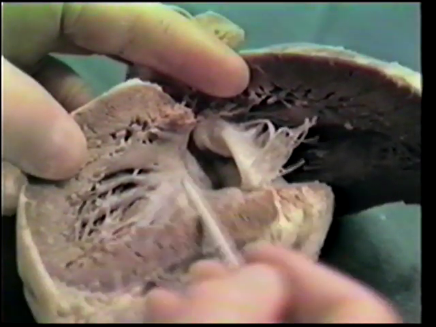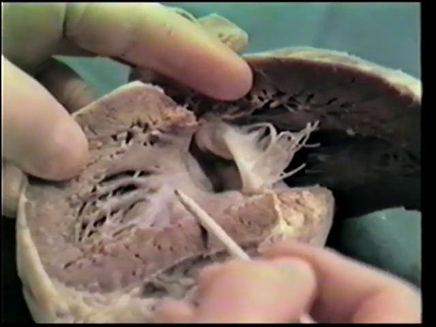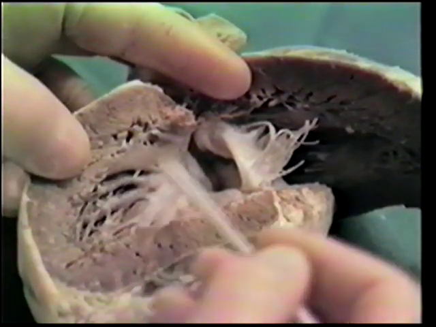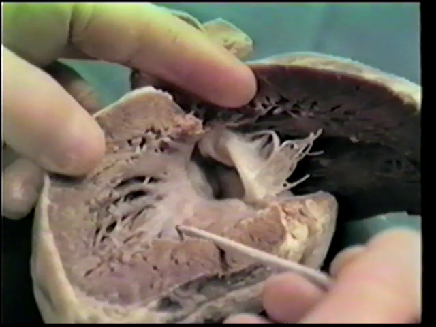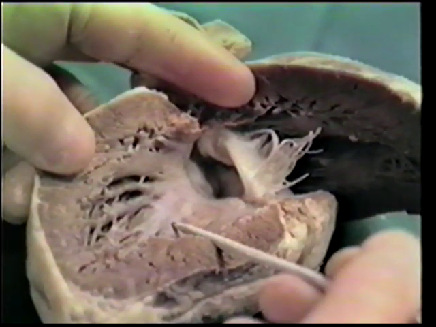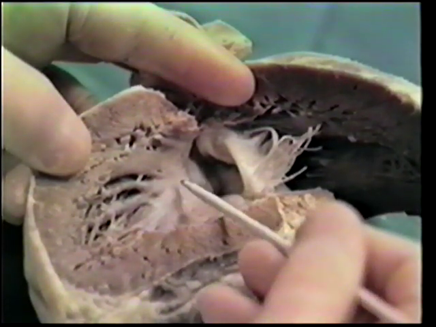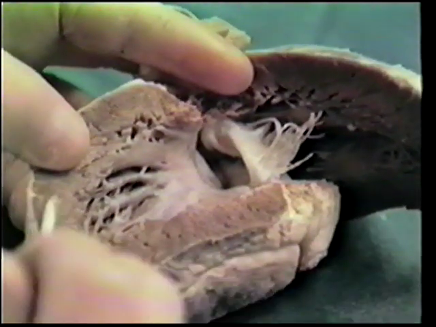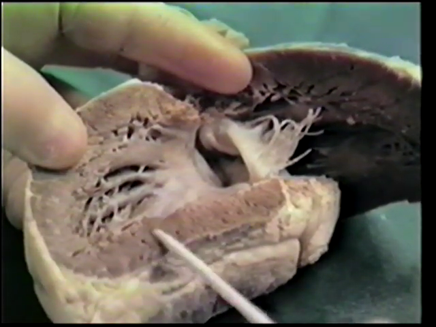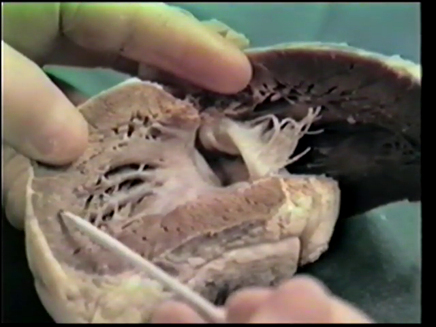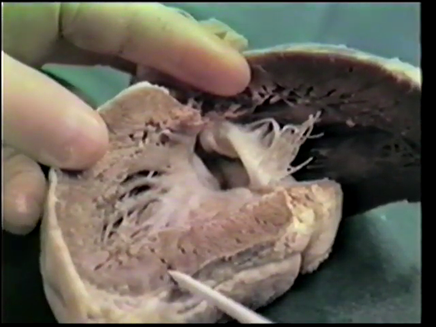With the eye of faith we can see these white ramifications here that almost certainly represent the fibers of the left bundle branch. They pass down the septal surface before activating the ventricular myocardium at the apex of the ventricle.